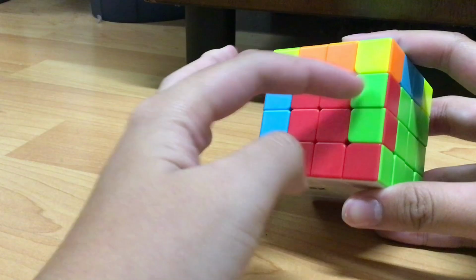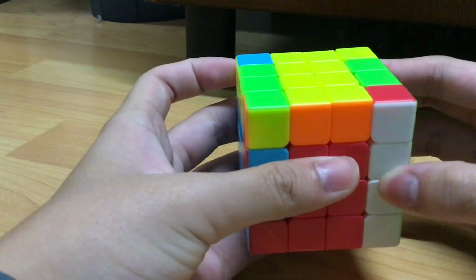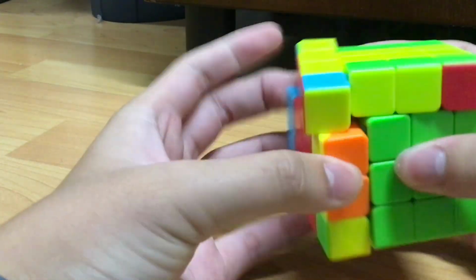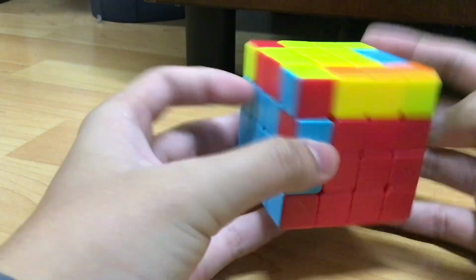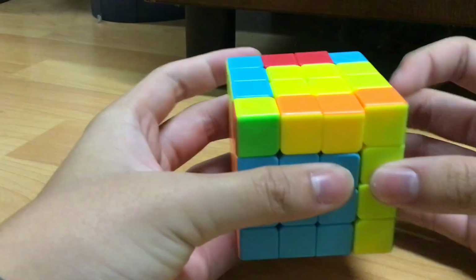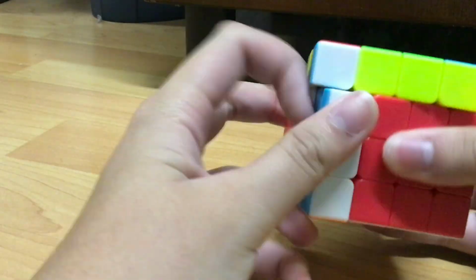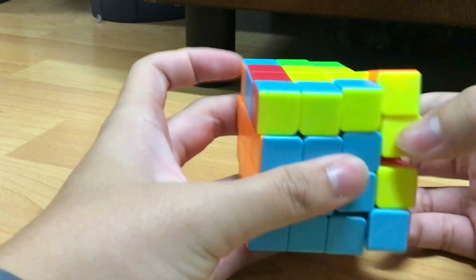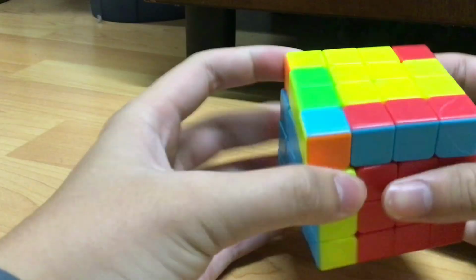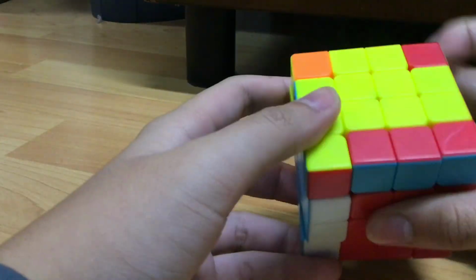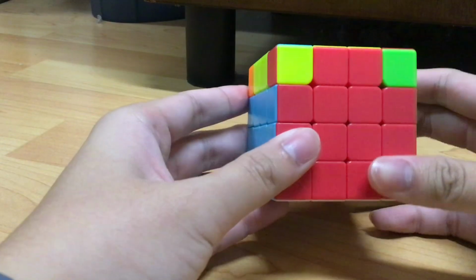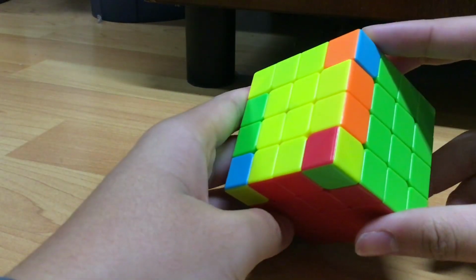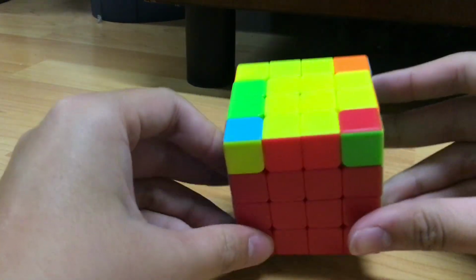Okay, so apparently both the edge pairs are flipped, so I need to kick it out and put it back in. Okay, there we go. So we completed the middle layer edge. And now we're ready for the next situation right here.